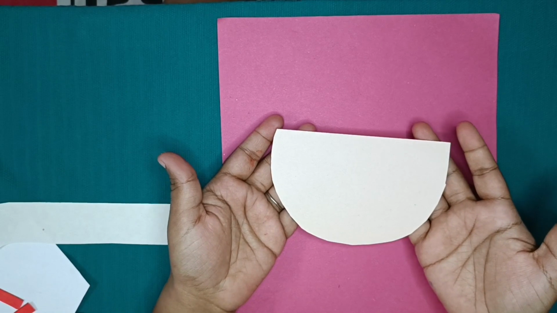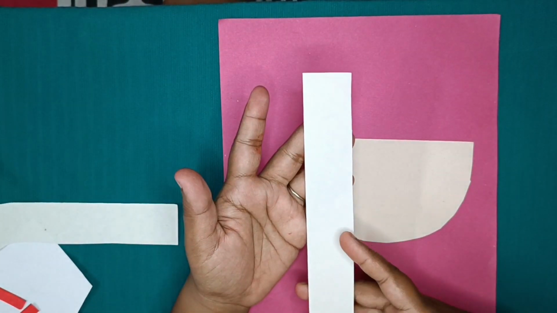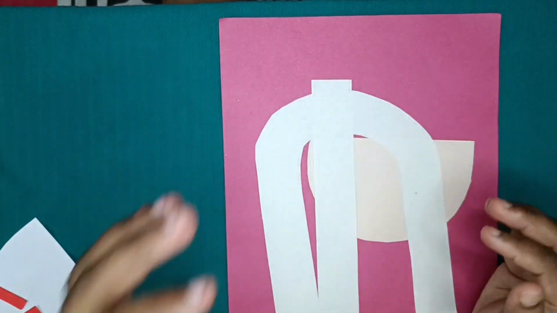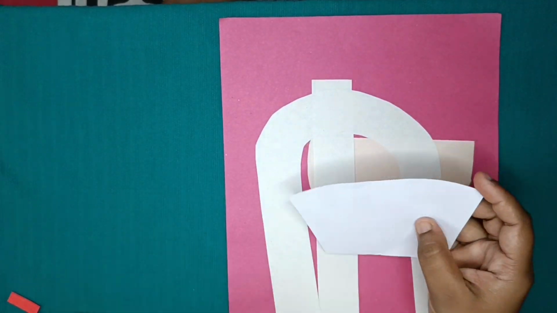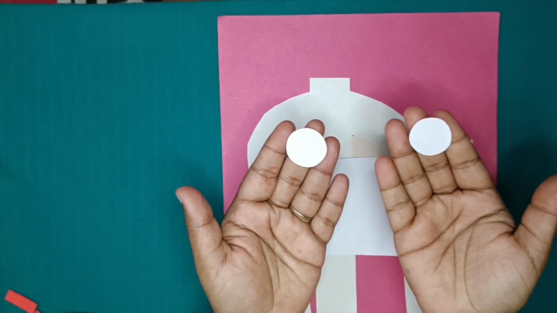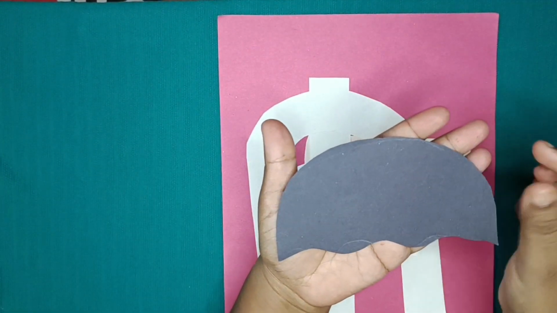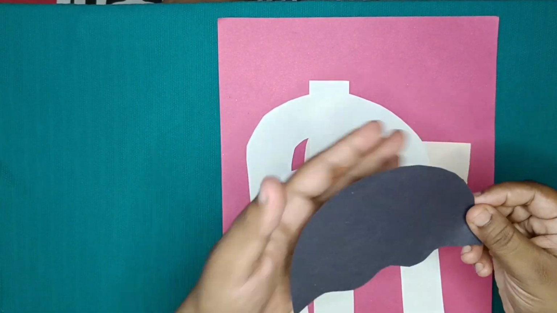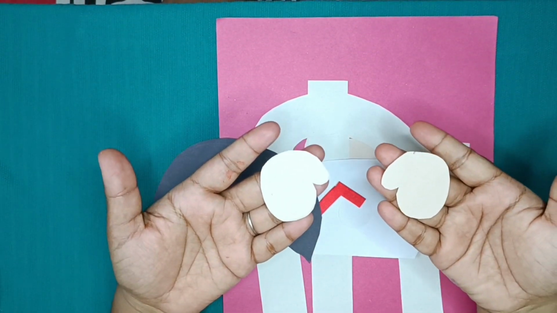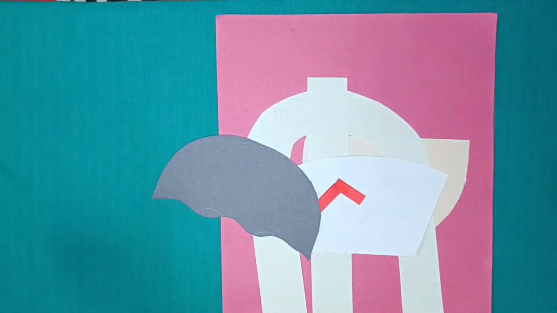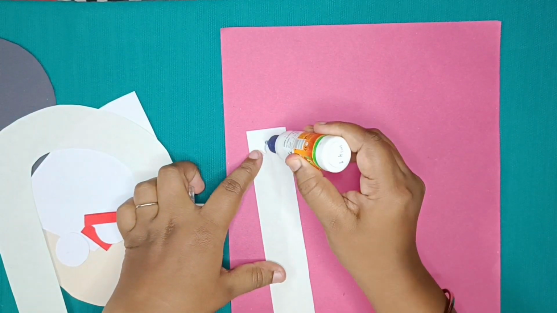So for this I am taking the sheets and this semicircle shape cutout, one stripe and one U shape cutout, one cutout like this, and two circle shape cutout in white color and two cutout in red color, and one cutout like this in grey color, two cutout of hand shaped. Now let's begin for small n.